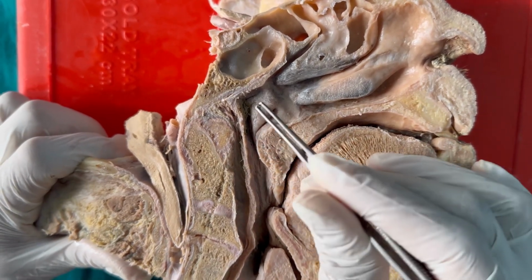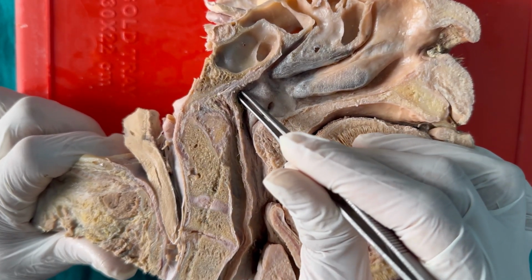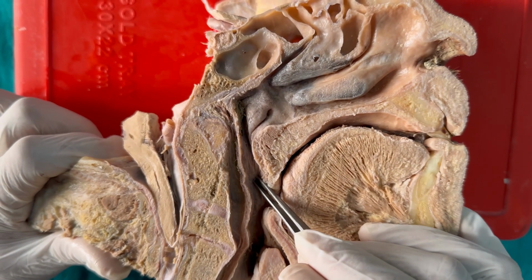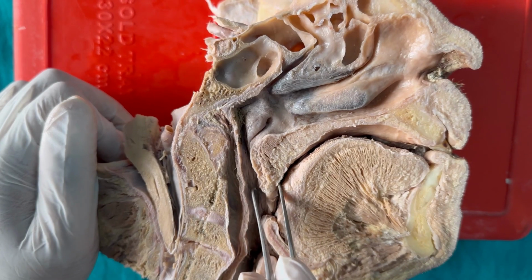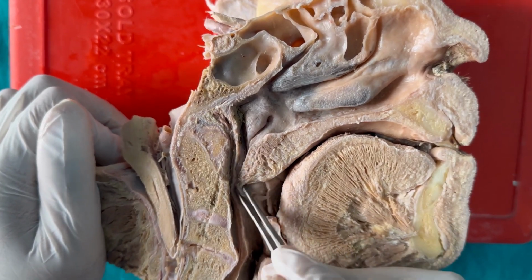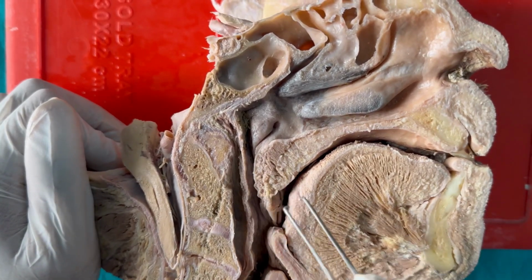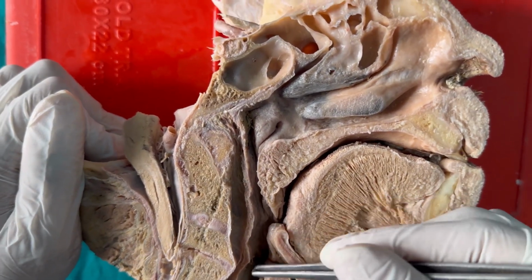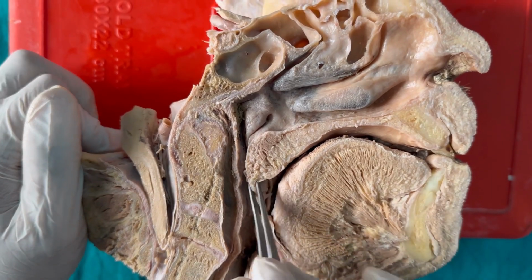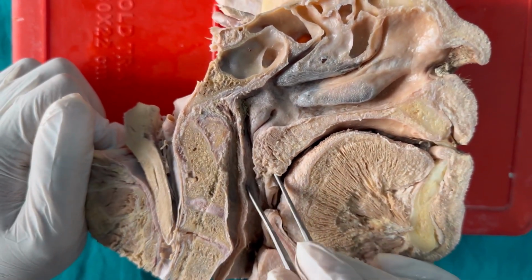So now you will be aware of the nasopharyngeal tonsil as well as the pharyngeal isthmus. During swallowing, this pharyngeal isthmus gets closed like this, and it prevents the regurgitation of food from your esophagus. So that is the function of the pharyngeal isthmus.